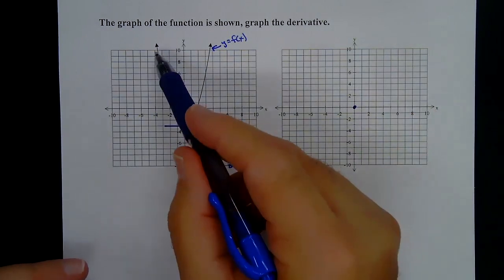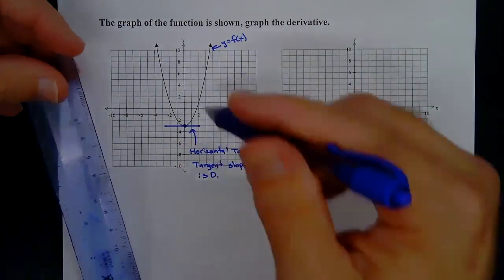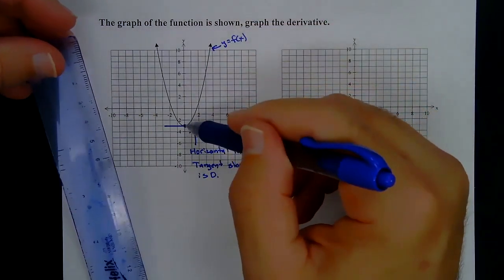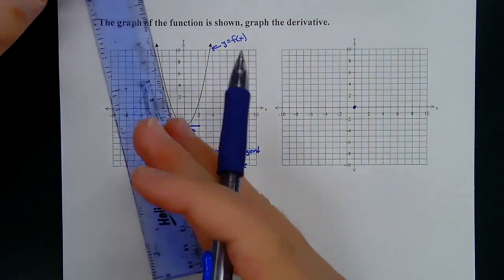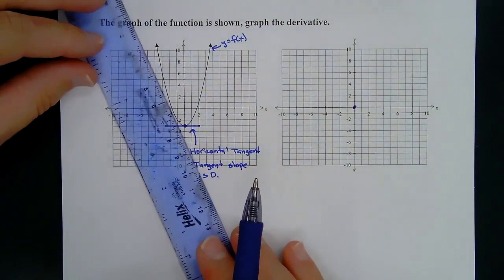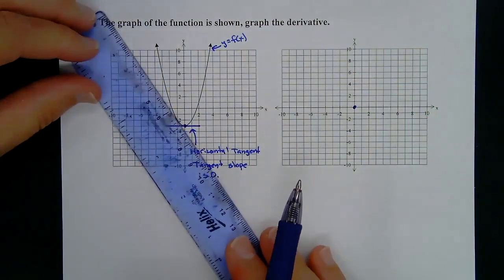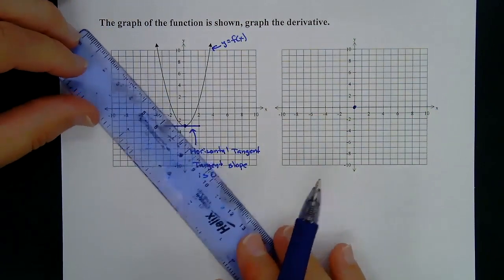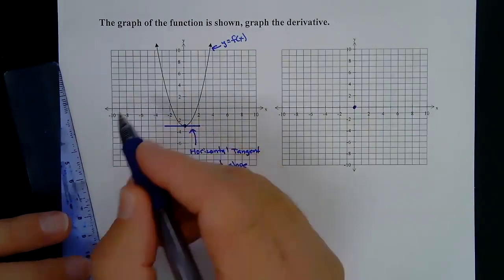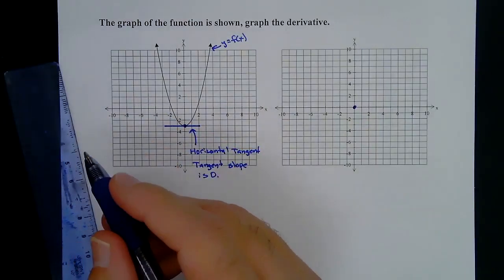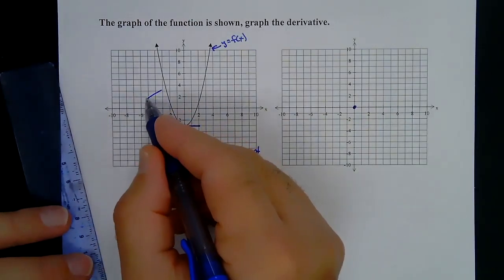All right, so if you look, tangent lines on this side of that horizontal tangent, all of them are going down, right? They're decreasing, they're going down. All the tangent lines are going down and down, right? So on this side, all of the tangent slopes are all negative.